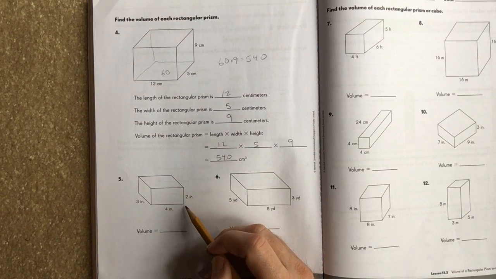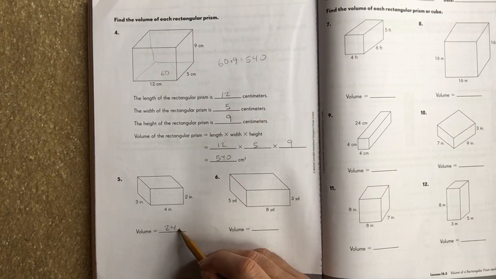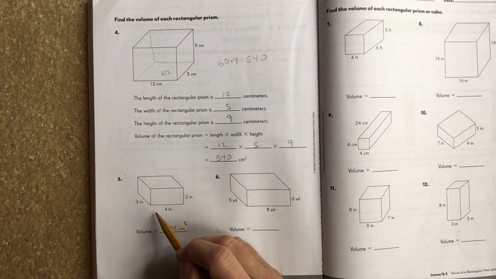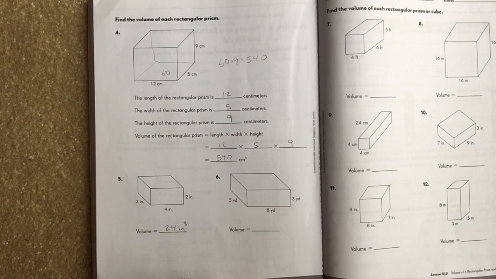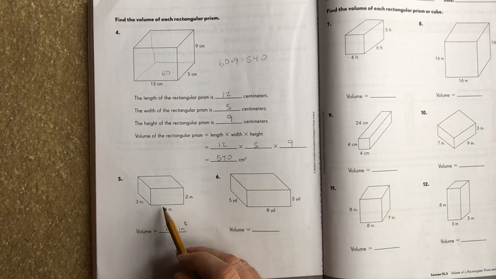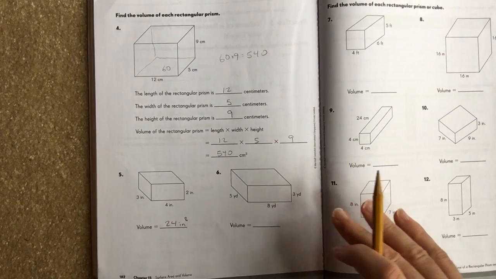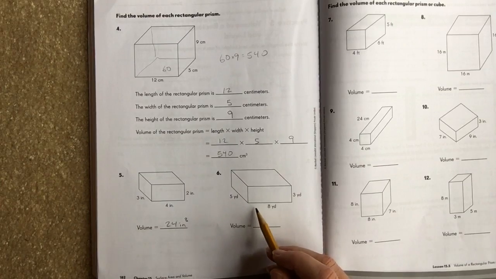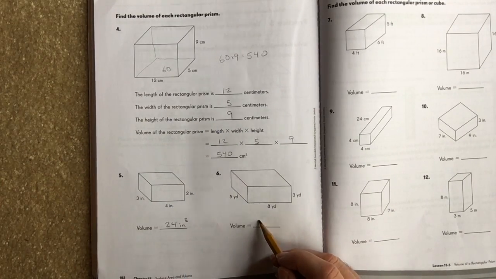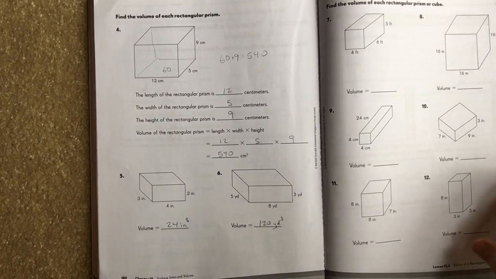3 times 4 is 12, times 2 is 24. Our unit is cubic inches, and hopefully that should make some sense. 3 by 4 is 12. That's how many squares there are on the bottom face. And so we're going to end up with 2 layers of 12 cubes. And so that's a total of 24. For this one, I'll start with 5 times 8 and get 40. And 40 times 3 is 120 cubic yards, and so on.